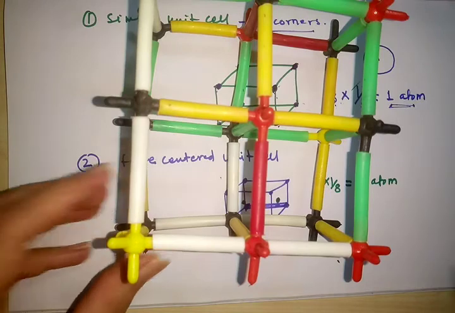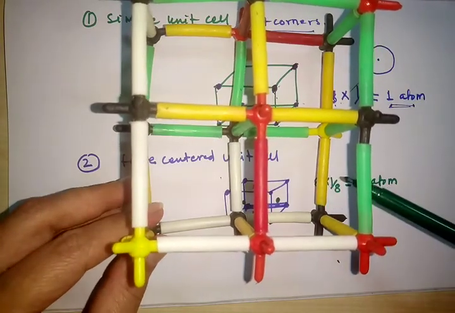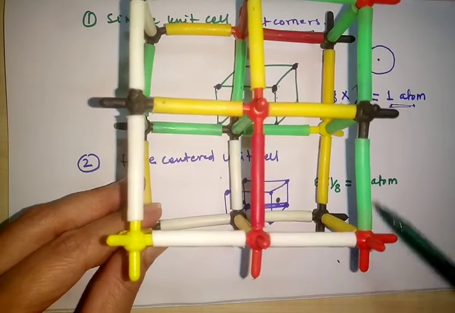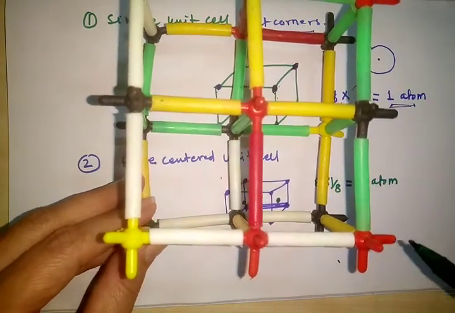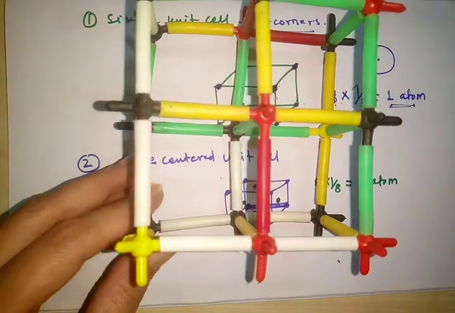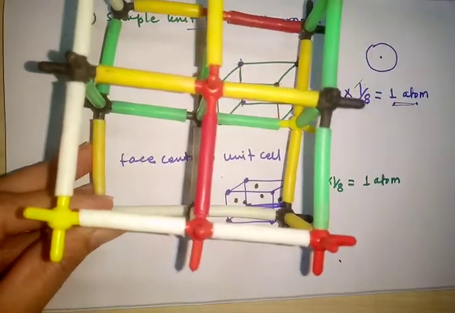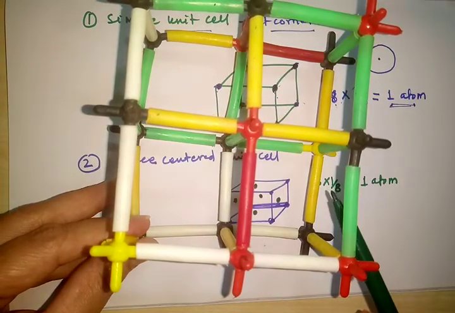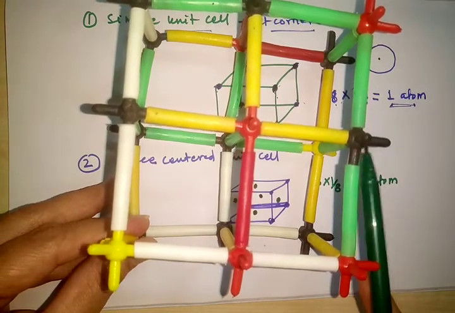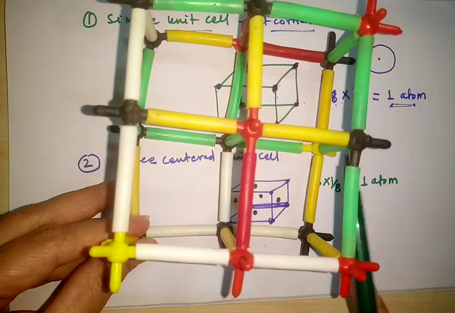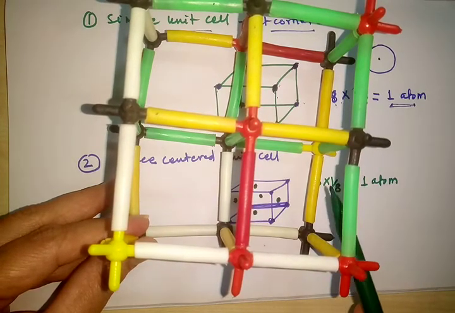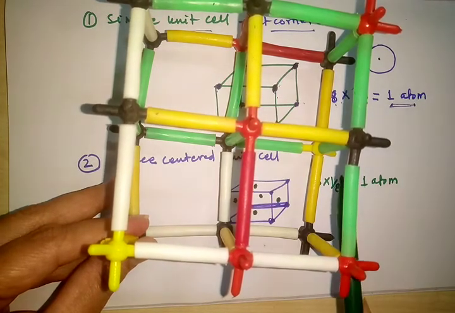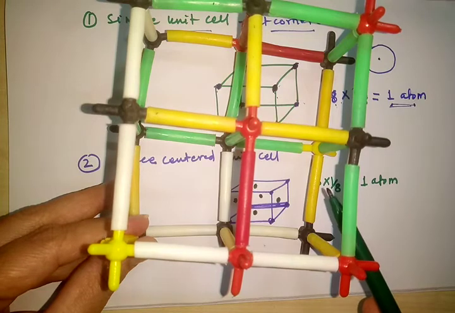So there are a total of 6 faces here. This is 1, 2, 3, 4, the upper one 5, and the 6 faces are there. All these 6 faces have a contribution of half. Means if you consider the particle at this face, you can prolong it this way, and this particle which is at the center of this face will be shared by one more unit cell. So the contribution for this particular particle will be half.